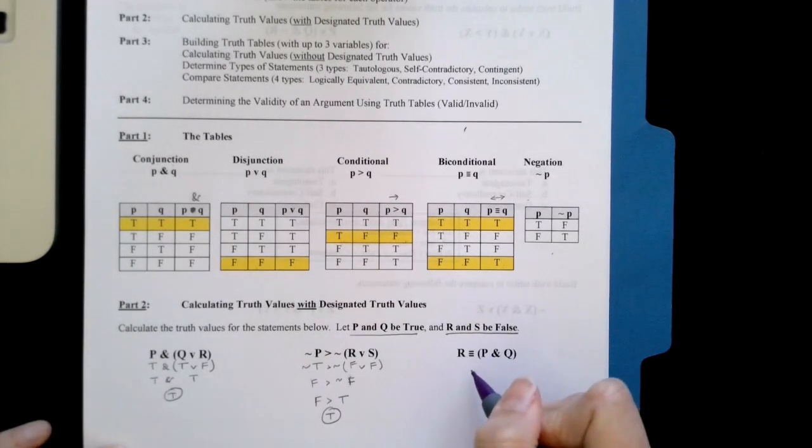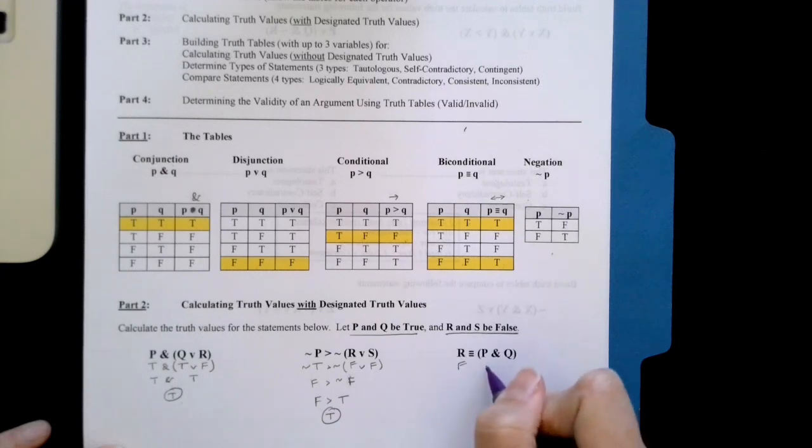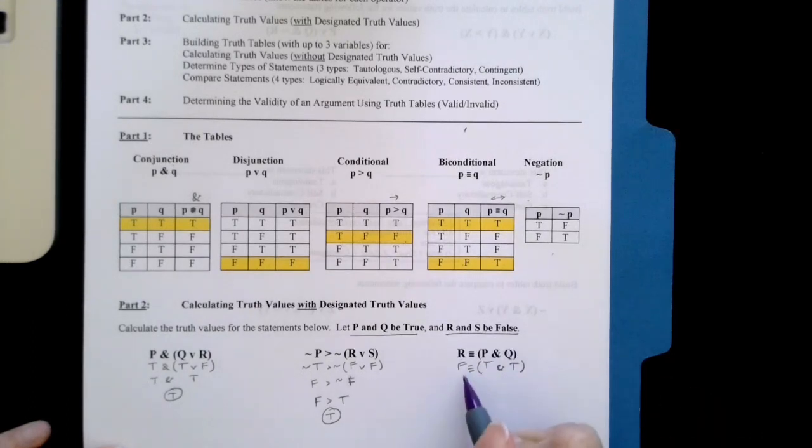And the last one here is our if and only if, P and Q. So we're going to do labeling, bring down, and then left to right, inside parentheses first. We're just going to bring that straight down and then work this out. It's a conjunction.